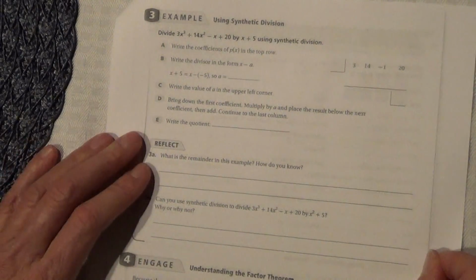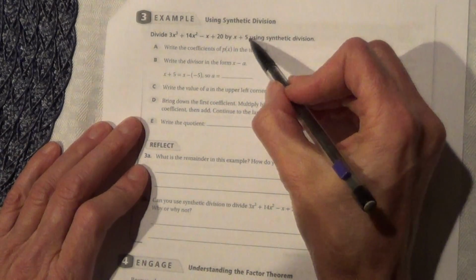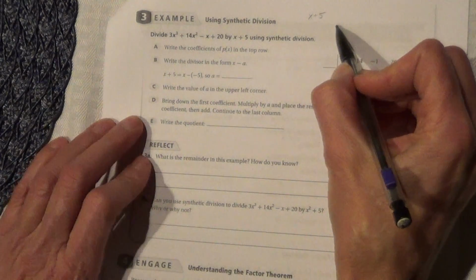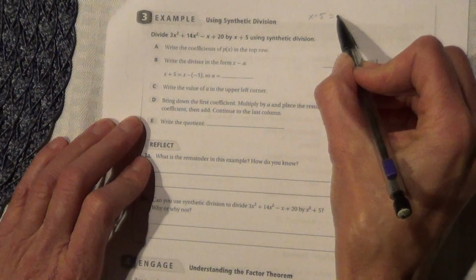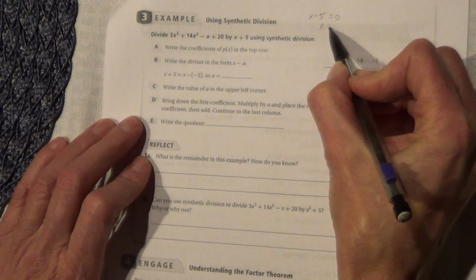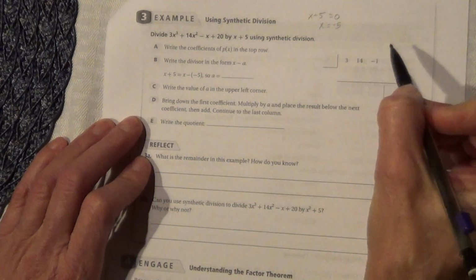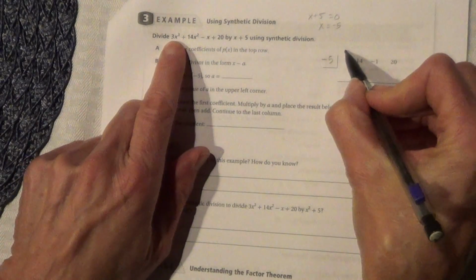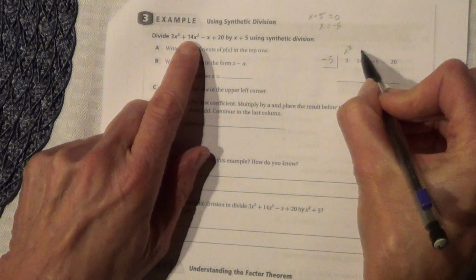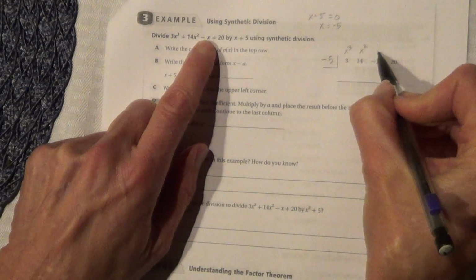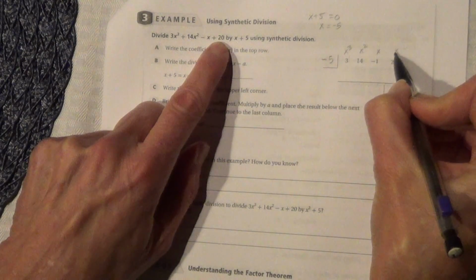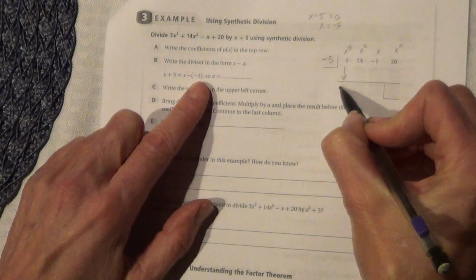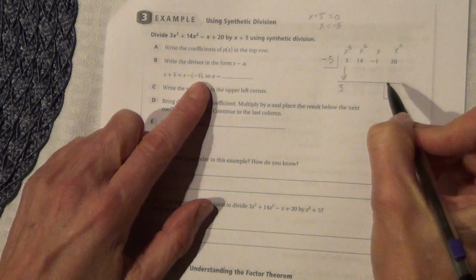These are pretty fun. We want to do x plus 5, so if we set that to 0, x plus 5 equals 0, that means x equals -5. Just subtract 5 from each side. So we have -5. Now let's check our coefficients. That was x cubed, x squared, x, and x to the 0. So we don't need any placeholders. We drop the first one down. We have 3.